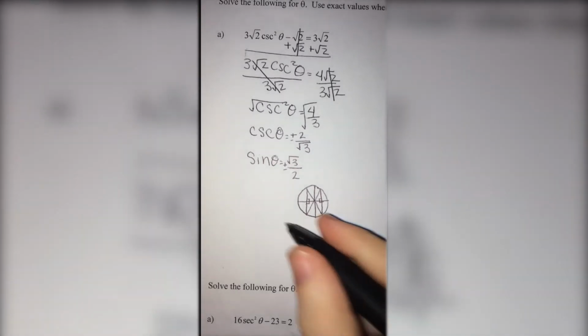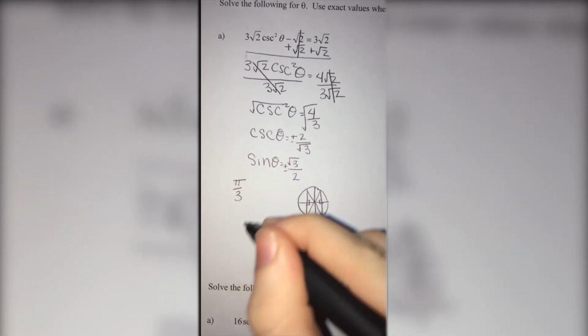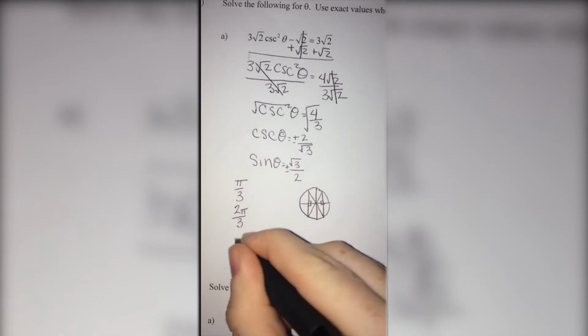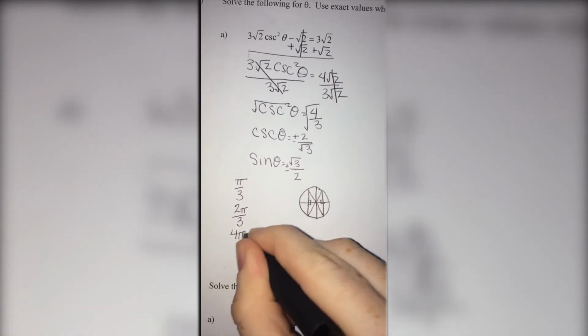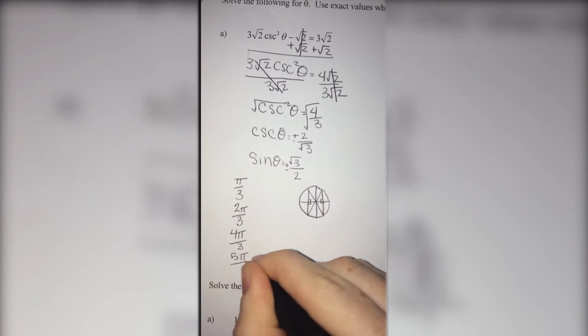There are many ways to write the answer to this equation. If you are paranoid, you will include all of the triangles in all 4 quadrants in your answer. This means pi over 3, 2 pi over 3, 4 pi over 3, and 5 pi over 3. Since there is no domain restriction, you have to add plus 2 pi n to the ends of all of your answers.